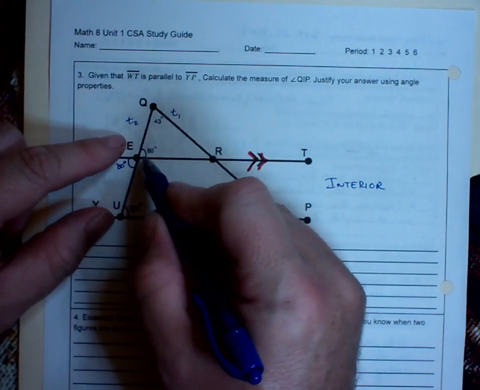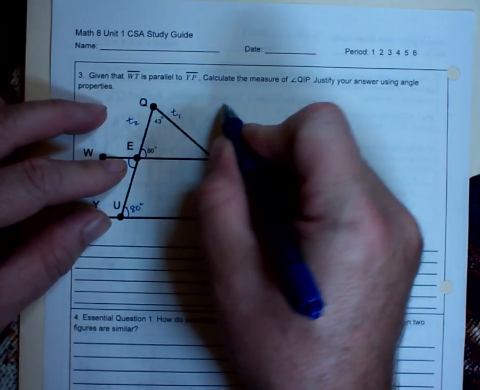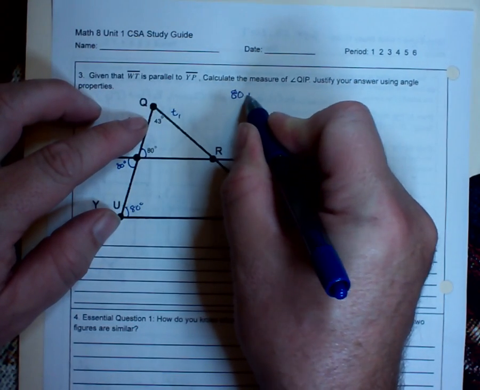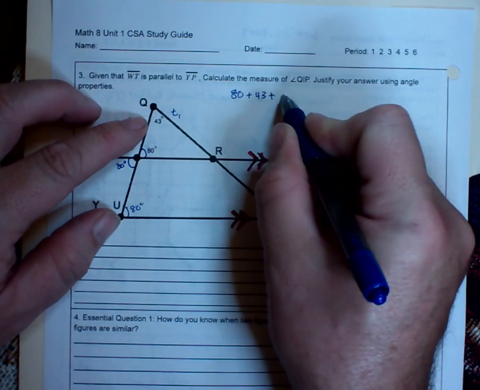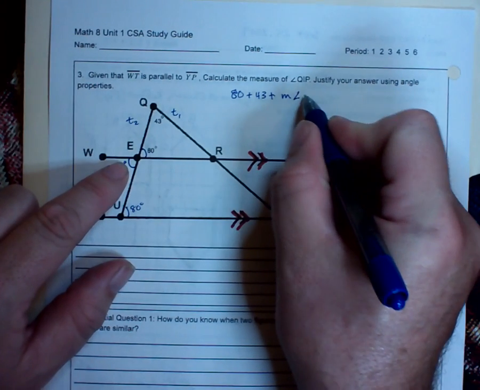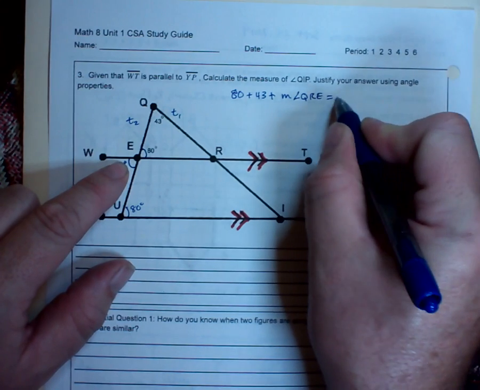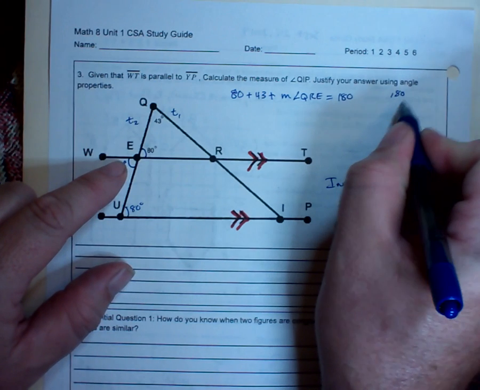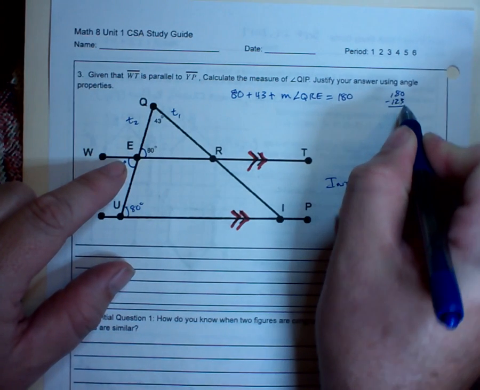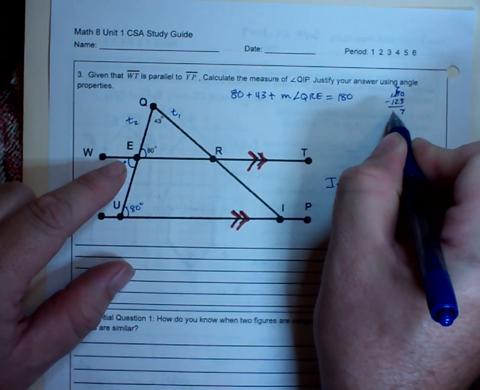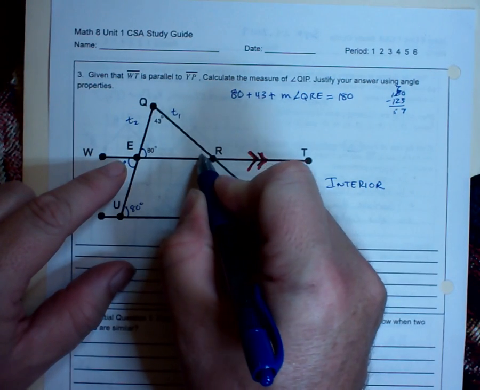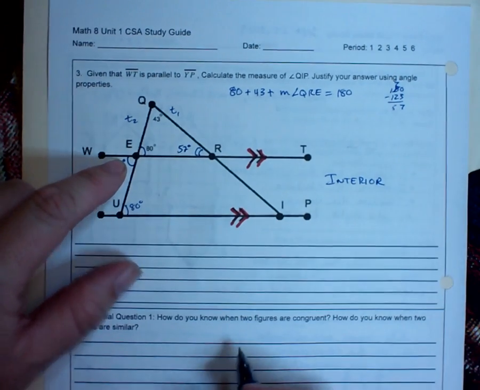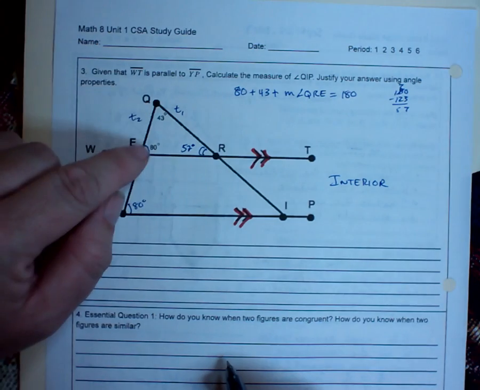I know a triangle adds up to 180, so I'm already starting to think, okay, I need 80 plus 43 plus another measure, QRE. Those are going to add up to 180. So this is 123. I'm going to do a quick subtraction here. That's 7, borrow, 57. So this measure here is, I'll give it 2 marks, 57 degrees. And that looks reasonable. I look at the angles. That's close to 90. So they're all 3 acute.